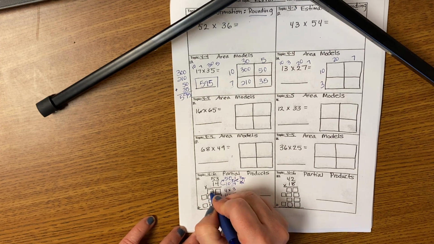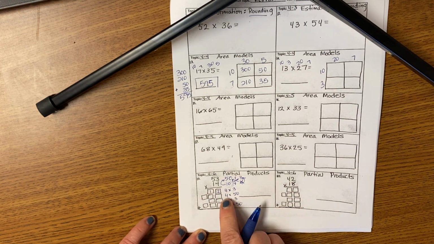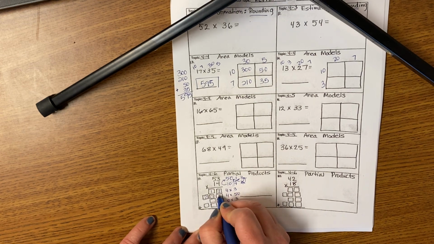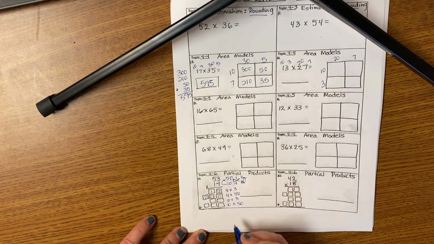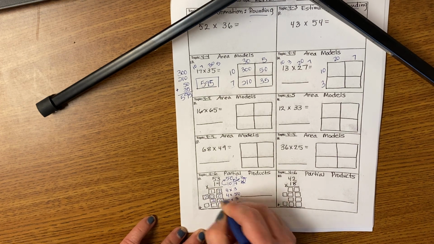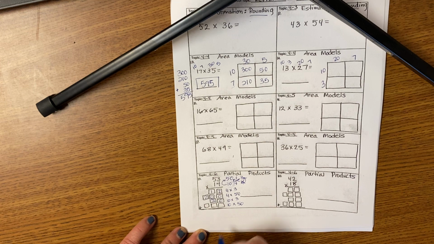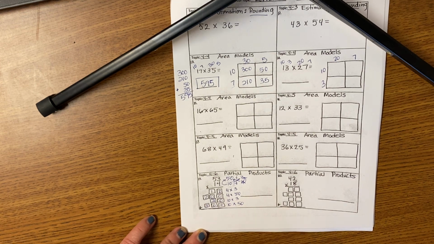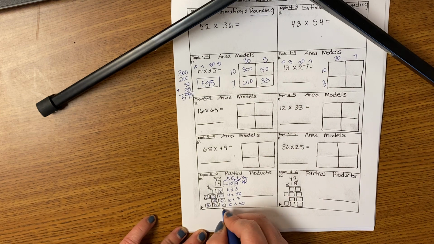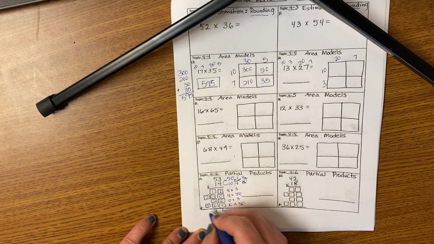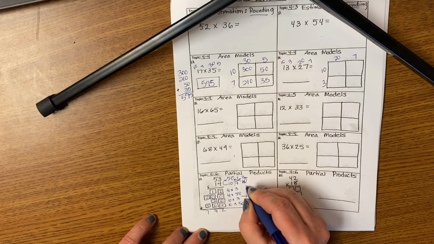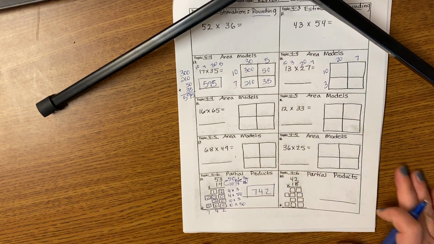So 4 times 3 is 12, 4 times 50, that's 4 times 5 is 20, and a 0 here. 10 times 3 is 30. And 10 times 50 is 1 times 5 is 5, and you have 2 zeros in that problem. And then you add everything up. 2, 4, 7. So your answer is 742. And you put a box around it.